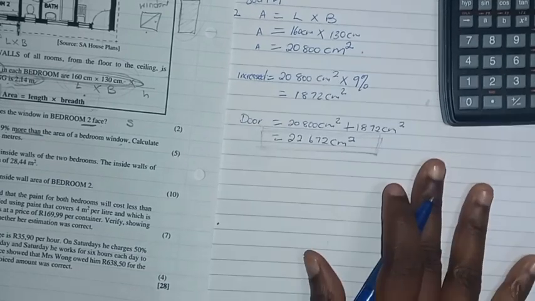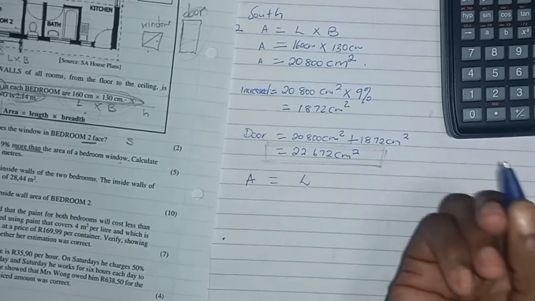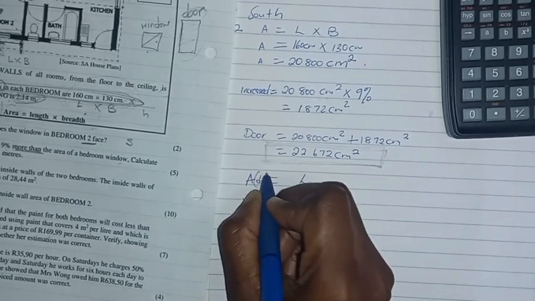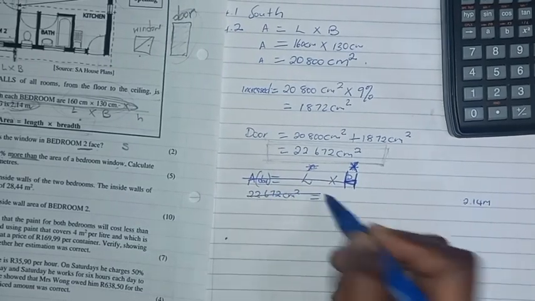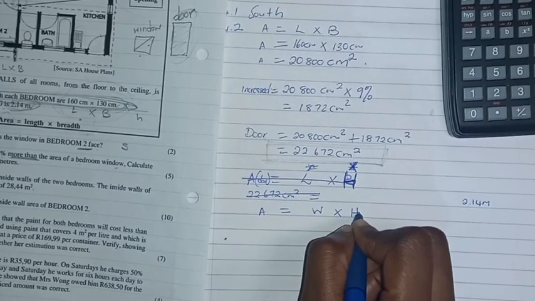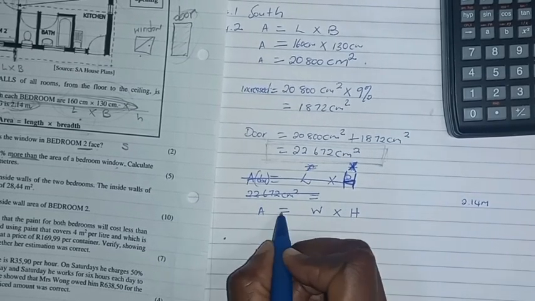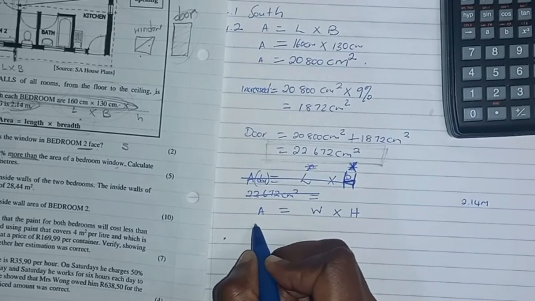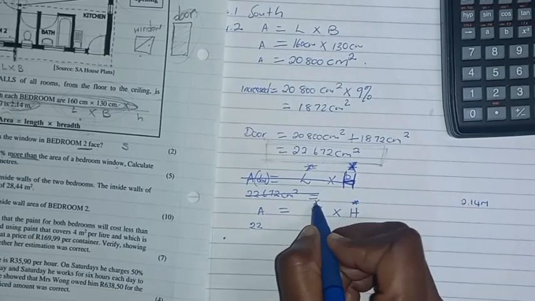How do I do that? I say area of the door is equal to length times breadth, right? Wrong. Area is equal to width times height, or area is equal to width times length, whatever. And then we have A, which is 22,672 centimeters squared. The width is the unknown.